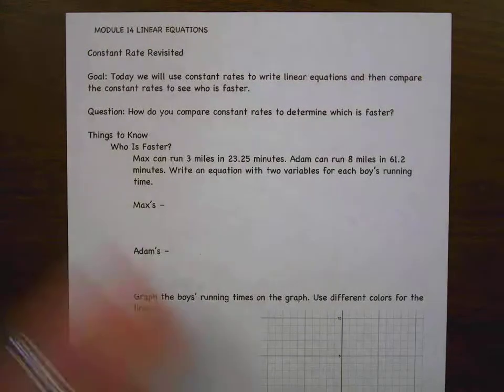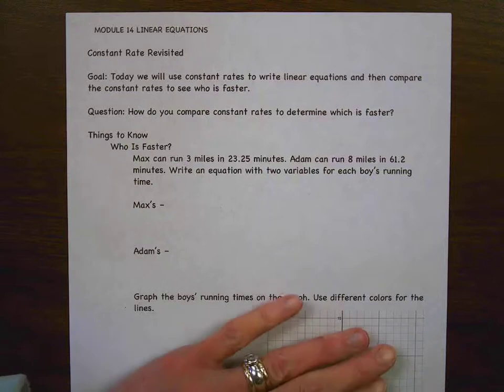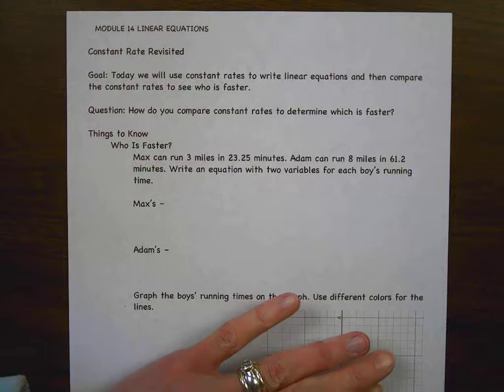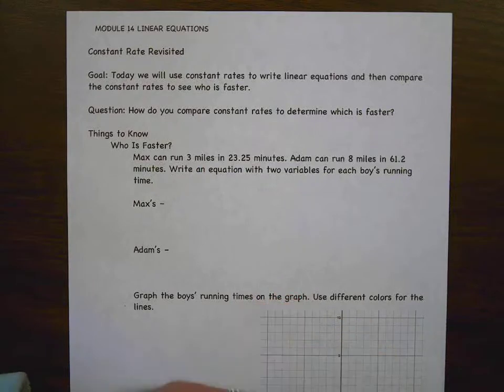So what I would like to do is remember the process for picking an equation, and I am just going to go with slope-intercept form immediately. But before I do that, I have to figure out the constant rate that he's running.